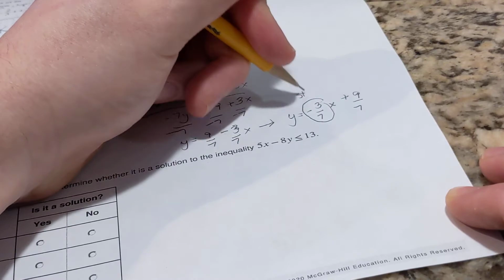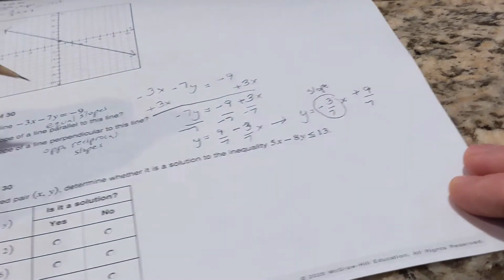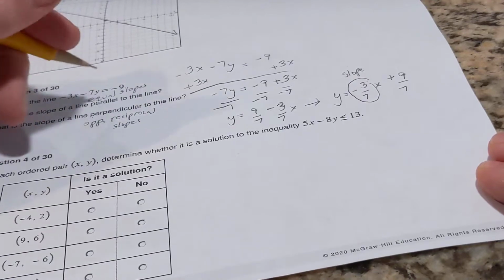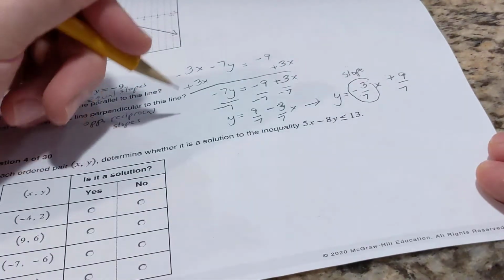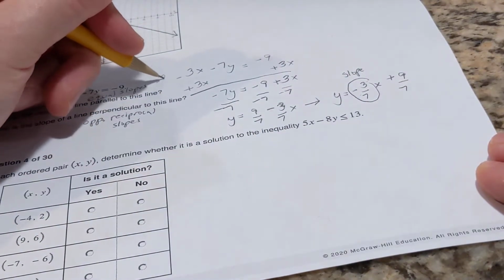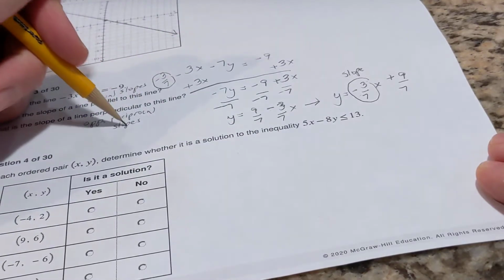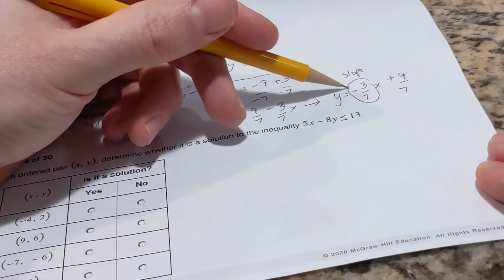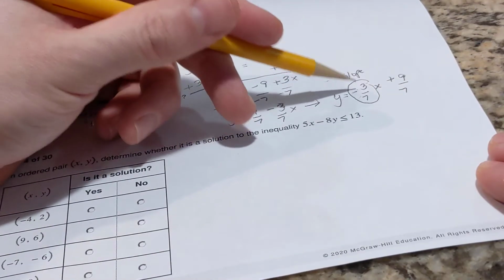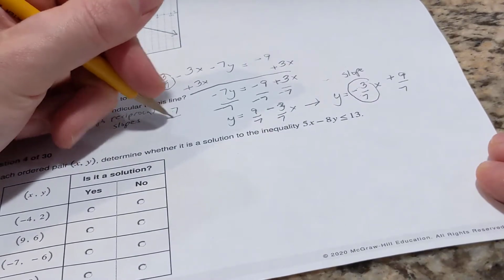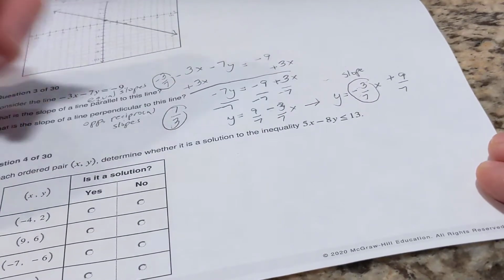Okay, the key thing here is the -3/7. That's our slope. Okay, so now if we go to answer the question, slope of a line parallel, we know those have equal slopes, so that's going to be the same as the slope over here, -3/7. Perpendicular slope, those have opposite reciprocal, so opposite, just change the sign, go from negative to positive, reciprocal, flip, so that's going to have a slope of 7/3.